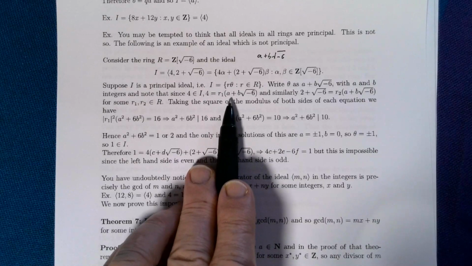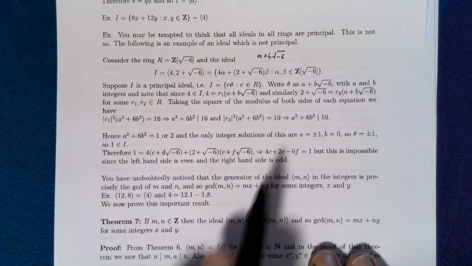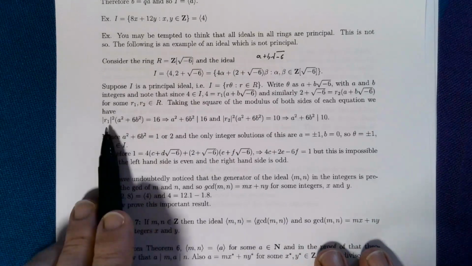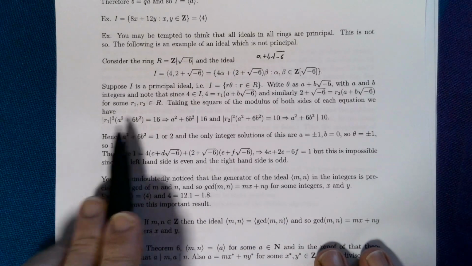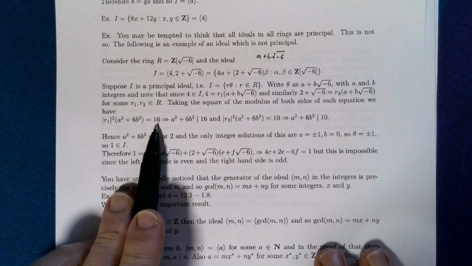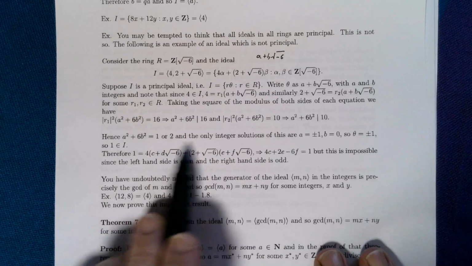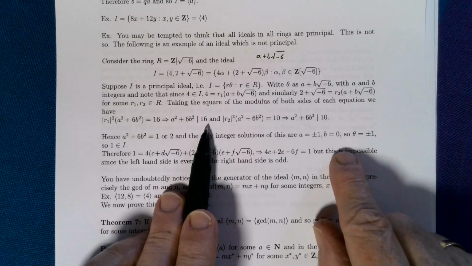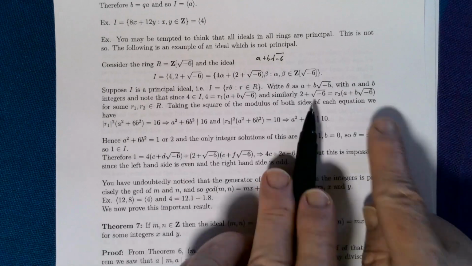So from this, we can say that a squared plus 6b squared has to be a factor of 16.